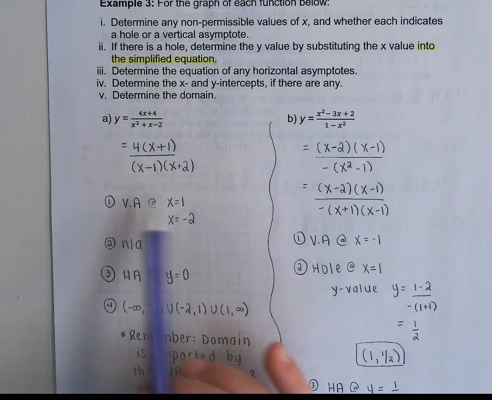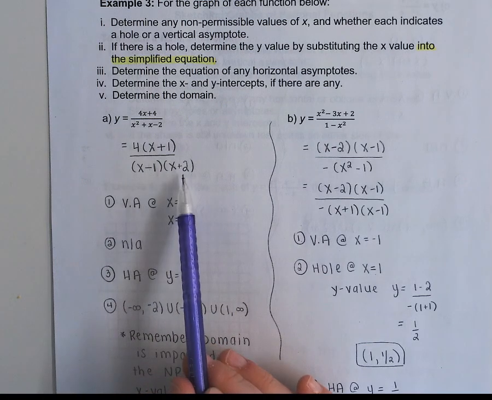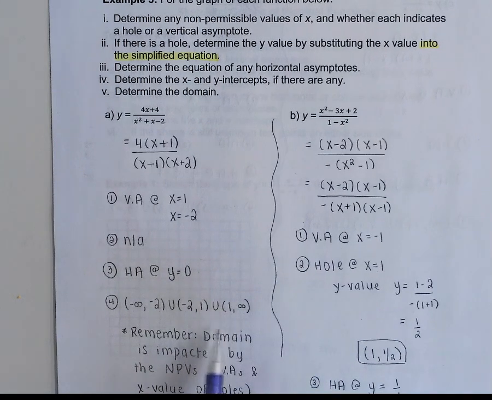Okay, so those come from the non-permissible values from the beginning when we factored. So this question would have a domain of negative infinity to negative 2, and then negative 2 to 1, and then 1 to infinity. You'll notice I've used round brackets here, and that's because these points, negative 2 and 1, are not included. Okay, so those all come from your non-permissible values.